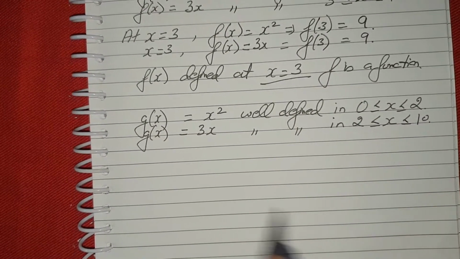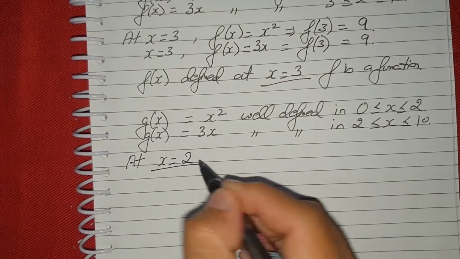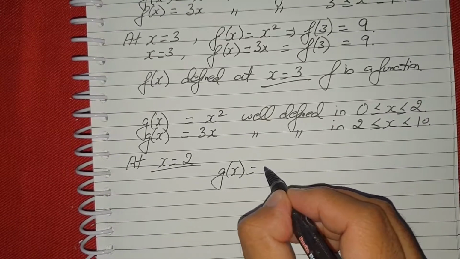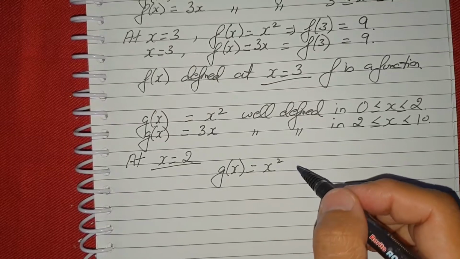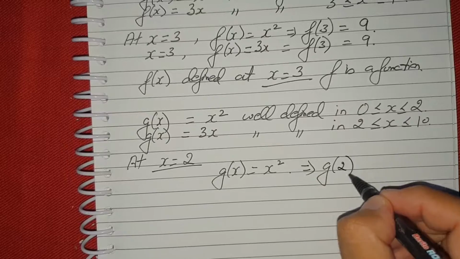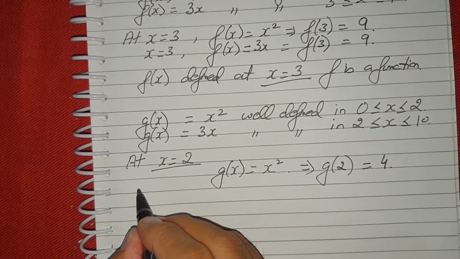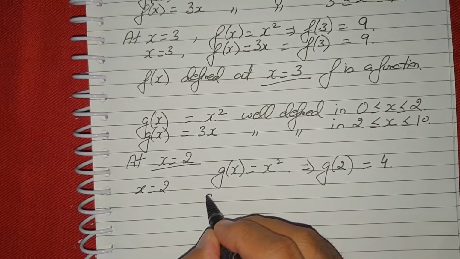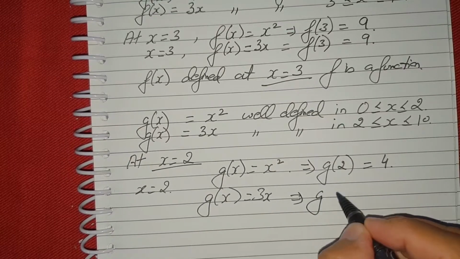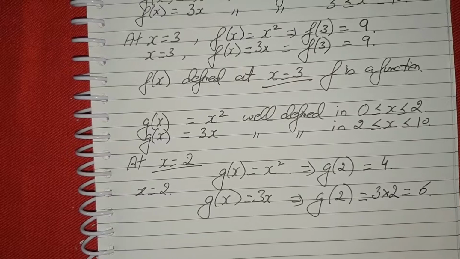Now at x equals 2, g(x) equals x square. This implies g(2) is equal to 4. Now again at x equals 2, g(x) equals 3x. This implies g(2) equals 3 into 2, which is 6.